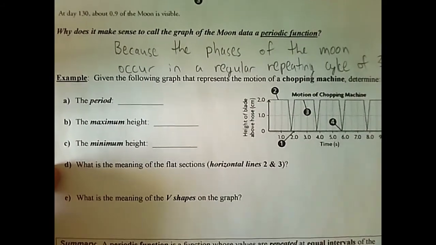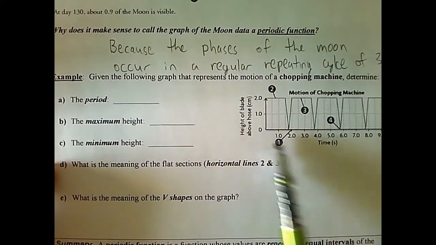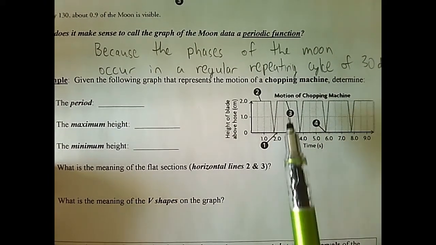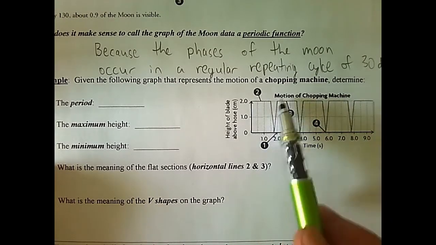Our next example just has us going over. Let's fill out this information we know based on the graph of this machine exhibiting periodic behavior. So I don't know if you've seen these chopping machines. You push down on it and then it chops your vegetables for you. Well, here's the motion of that chopping machine.